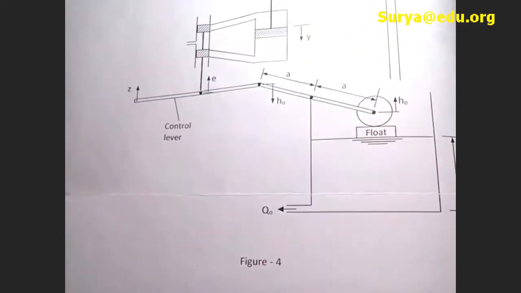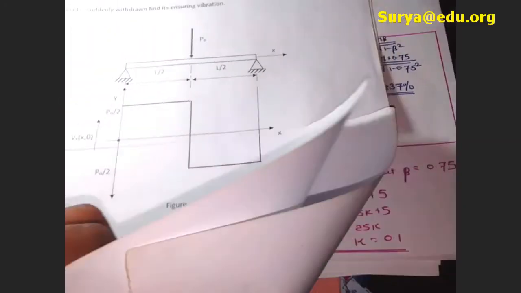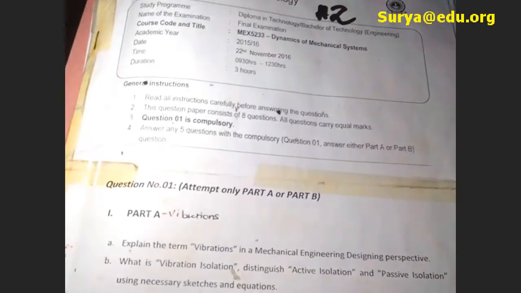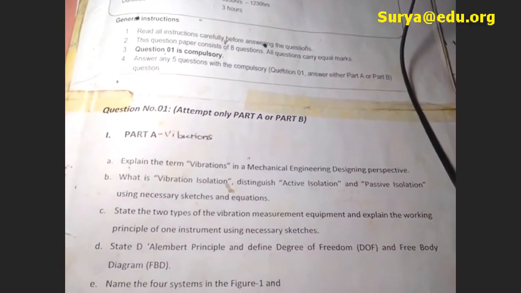Usually when I was doing the paper, I didn't try this part, the design part. I don't like it, right? I do mostly like this part. I think root locus, I already did a kind of a video for root locus, right? It's up to you to practice the past papers, right? It's up to you. Okay guys.